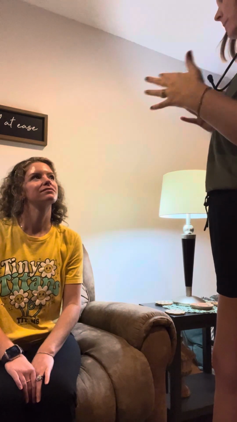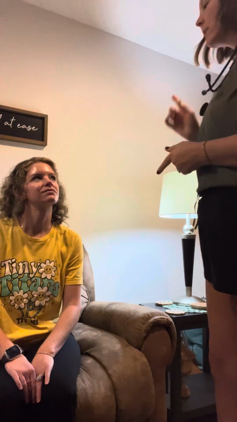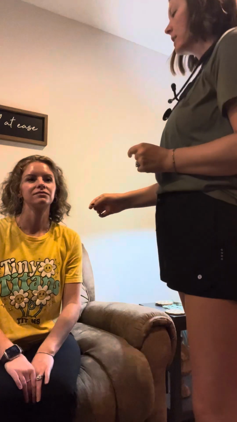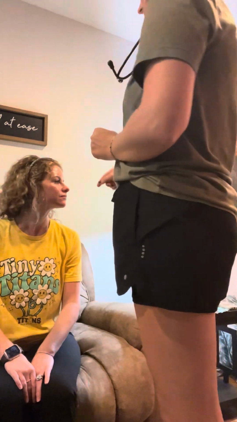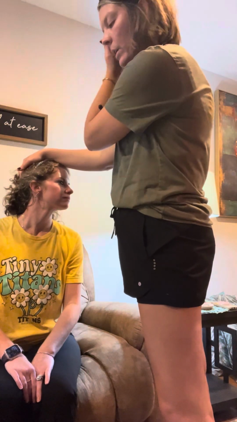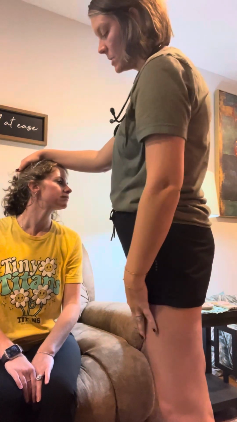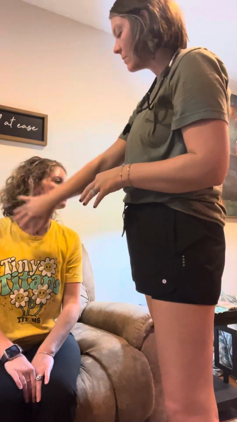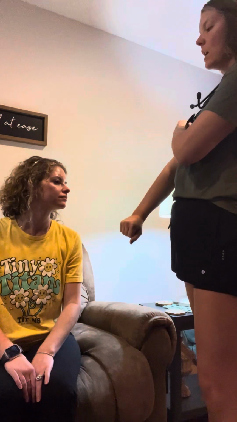So the first thing I'm going to do is inspect your neck. I'm going to be looking for jugular vein distension. If you can move your head to the left and right. Okay, and if you'll stop right there, look to the left. I'm going to just look at where her jugular vein is and just make sure there's no pulsations and it's not distended.